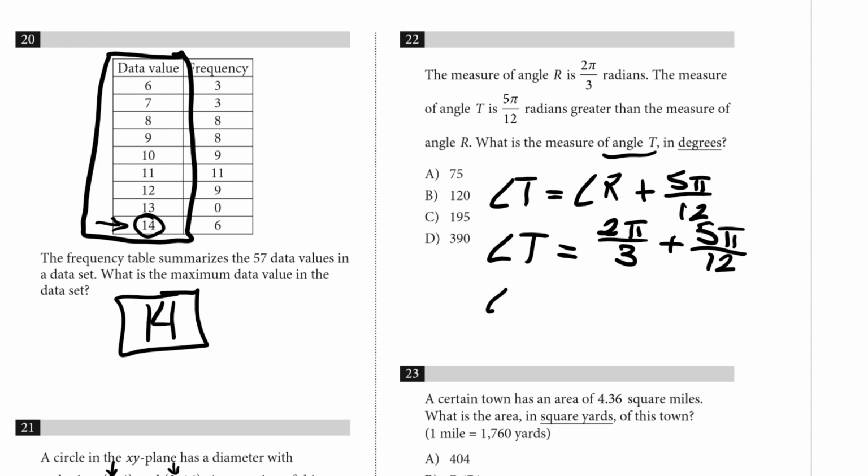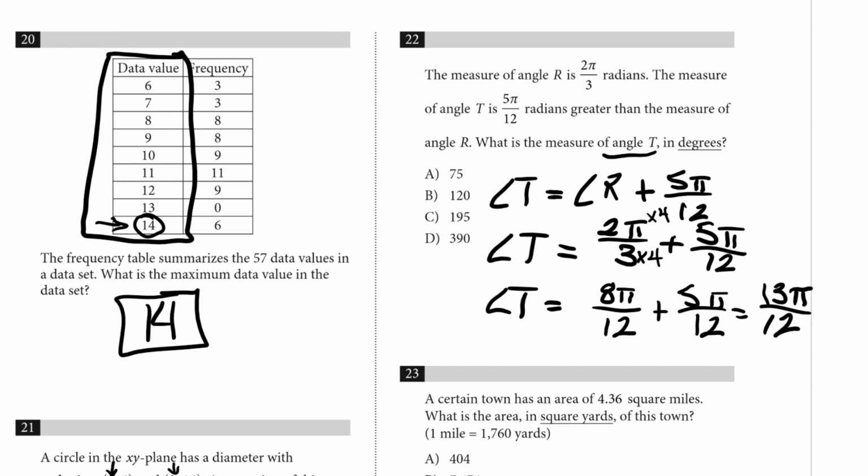Whenever we're adding fractions, we need the same denominator. We need to turn the 3 into a 12 and add that to 5 pi over 12. The way that we turn the 3 into a 12 is by multiplying by 4, and what we do to the bottom, we also do to the top. So 2 pi over 3 becomes 8 pi over 12. And so when we add them together, we add 8 pi plus 5 pi, which gives us 13 pi over 12. The last step is that they're looking for the measure of angle t in degrees.